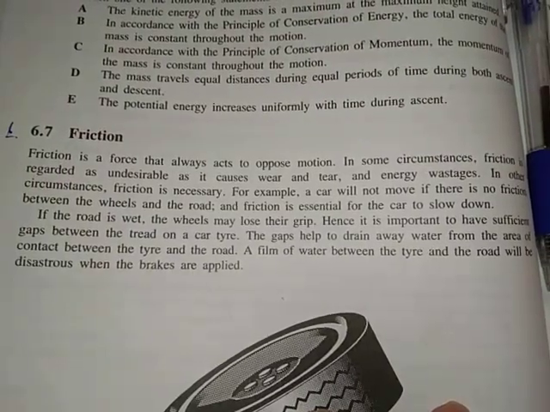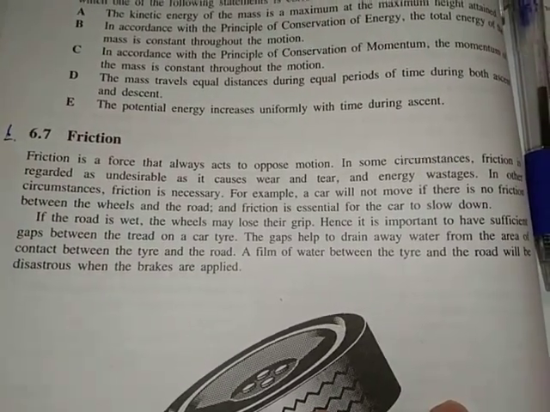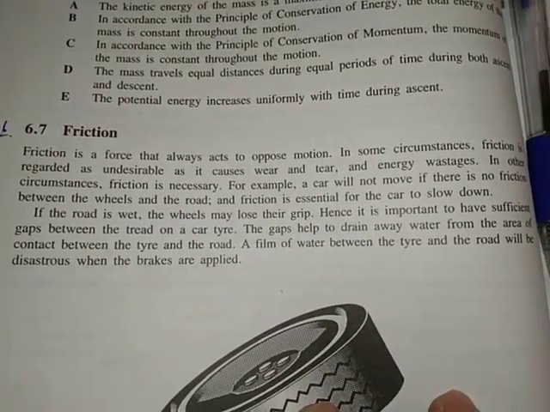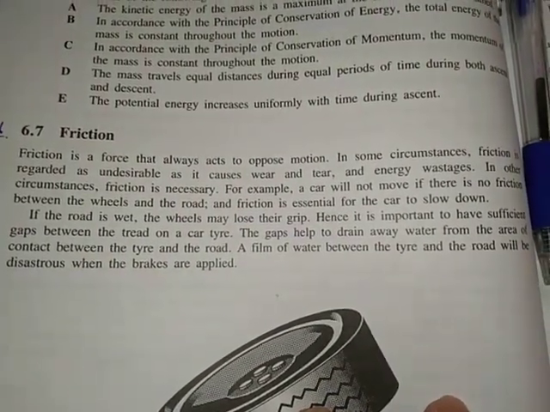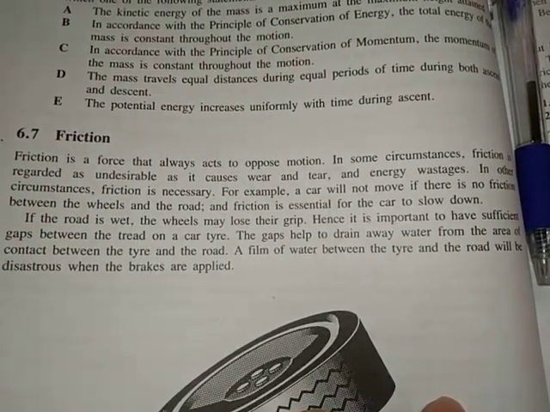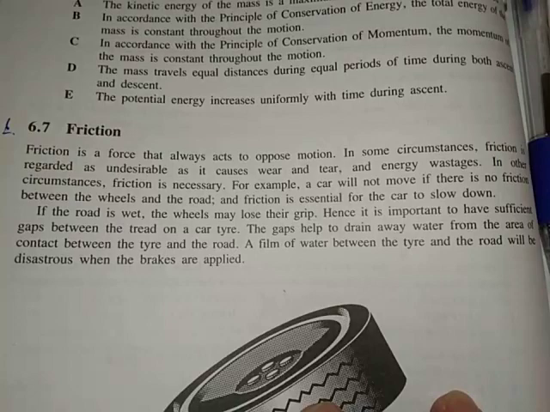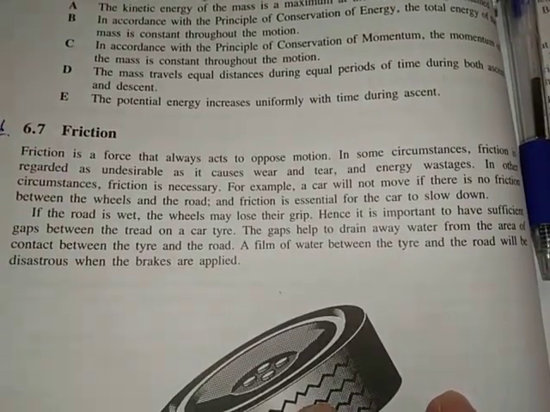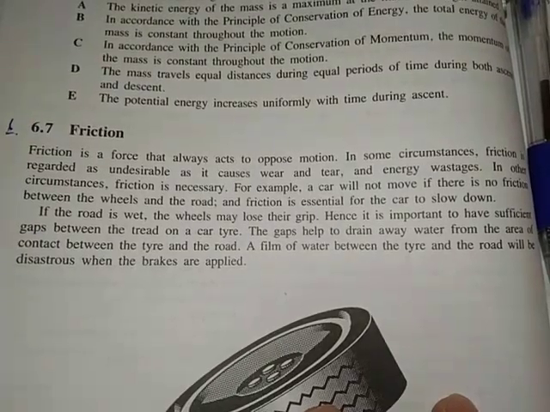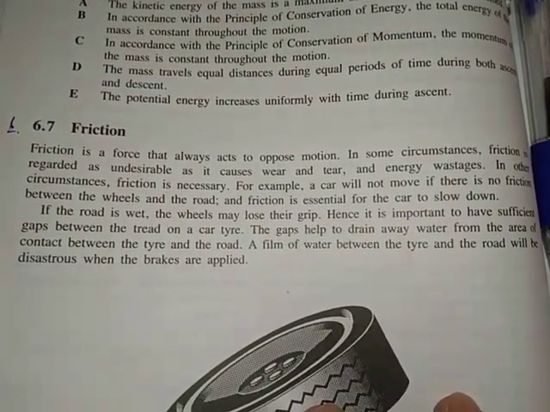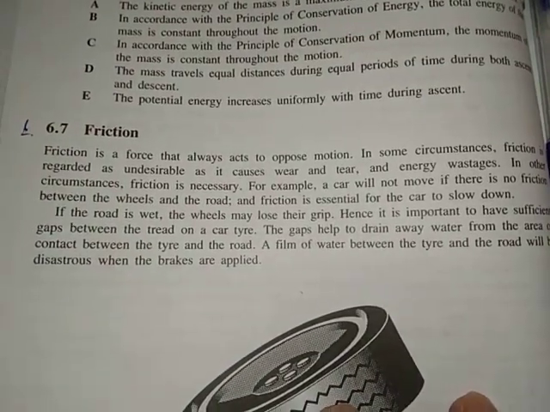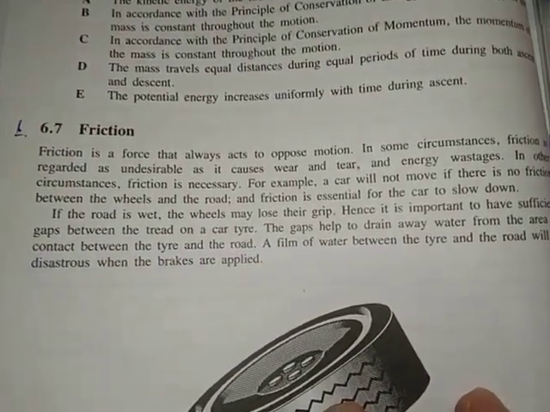If the road is wet, the wheels may lose their grip. Hence, it is important to have sufficient gaps between the treads of the car tire. The gaps help to drain away water from the area of contact between the tire and road. A film of water between the tire and the road will be disastrous when the brakes are applied.